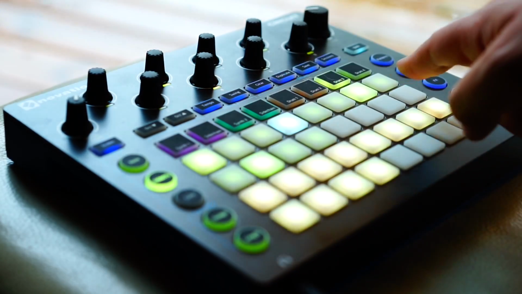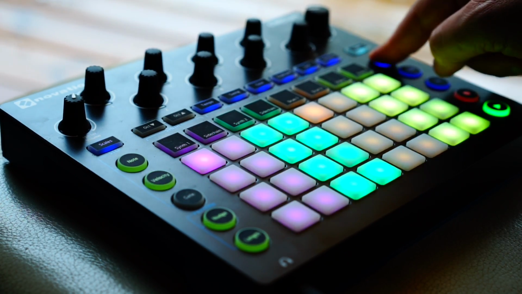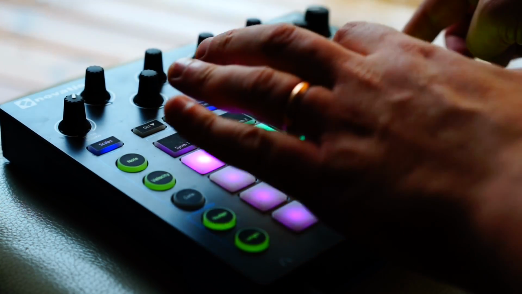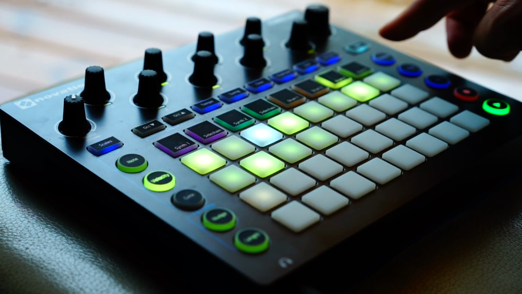Once you've included your chords in your own sample templates, just put them in place wherever you want using the templates. And now you're pitching chords instead of pitching notes.